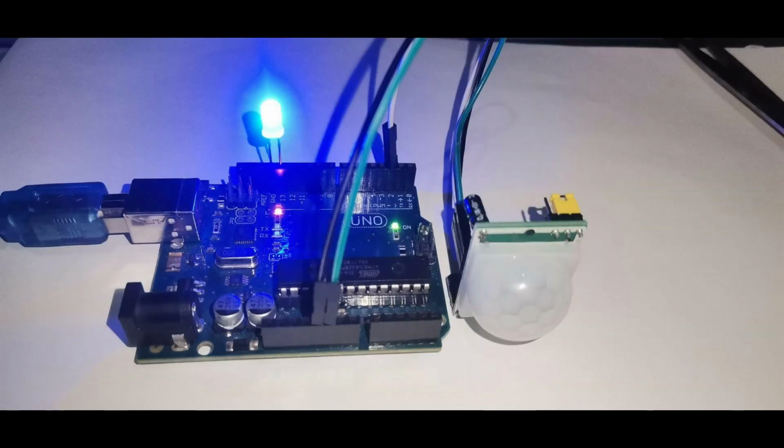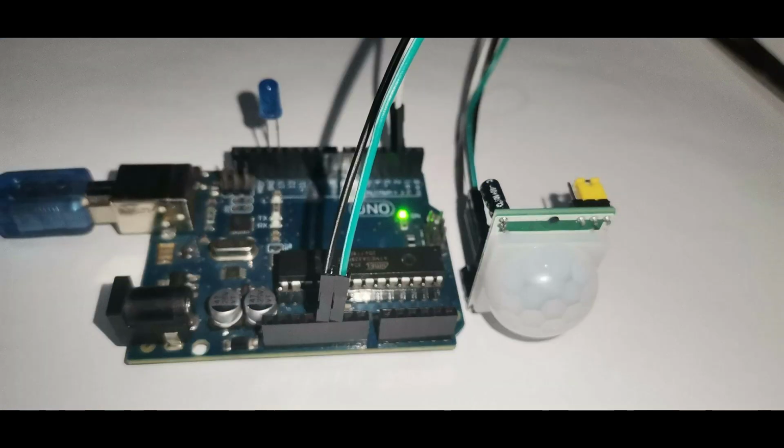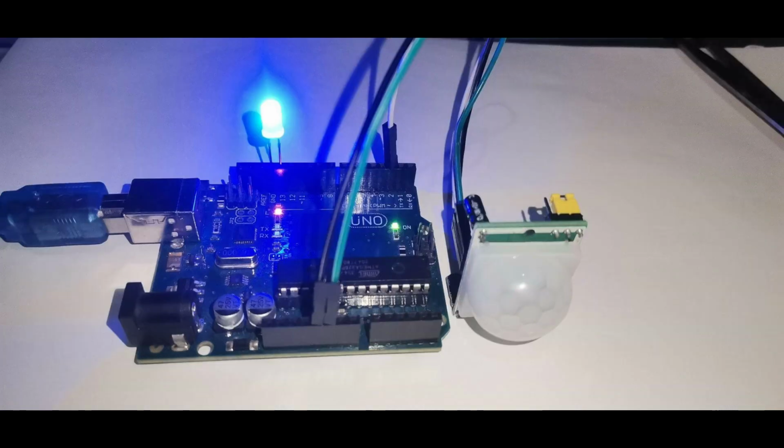Congratulations! You've now mastered the art of detecting motion with the PIR sensors, opening a world of possibilities for projects that respond to life presence. Keep exploring, keep innovating, and keep sensing the world around you in a whole new light. The only limit is your imagination.